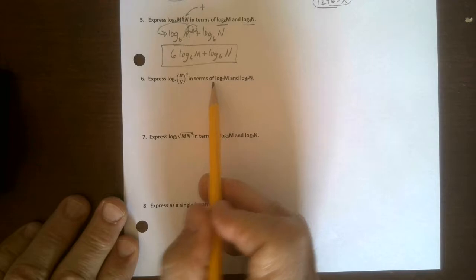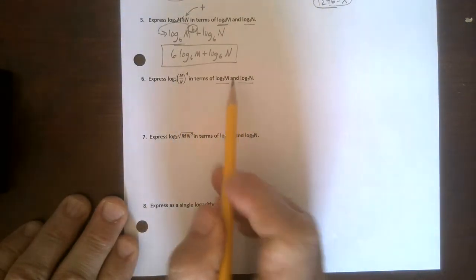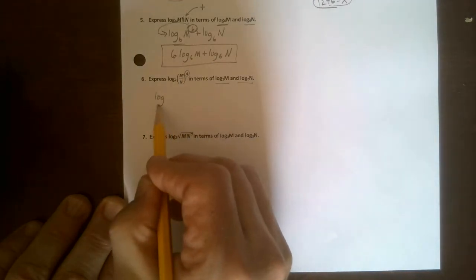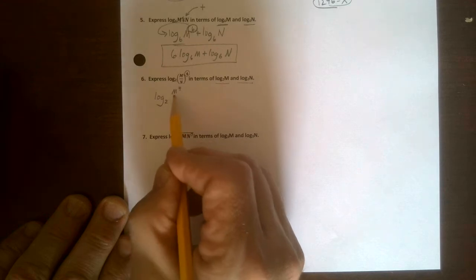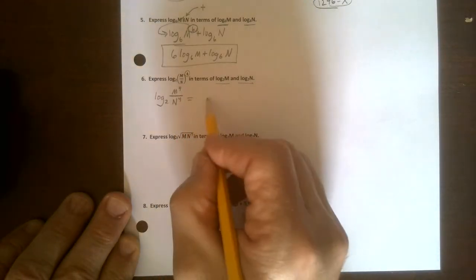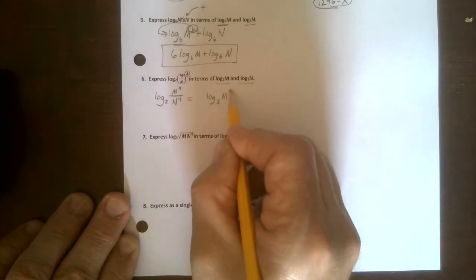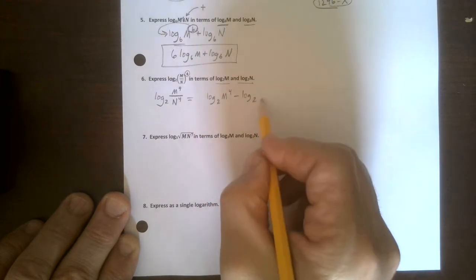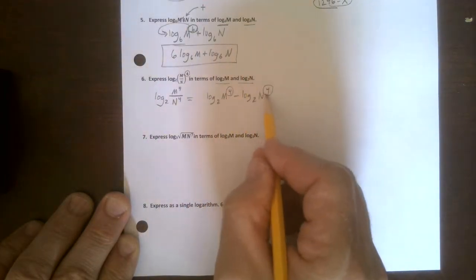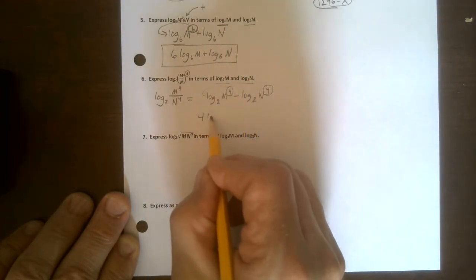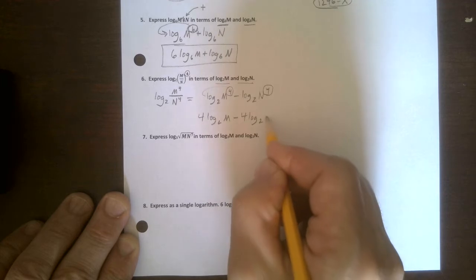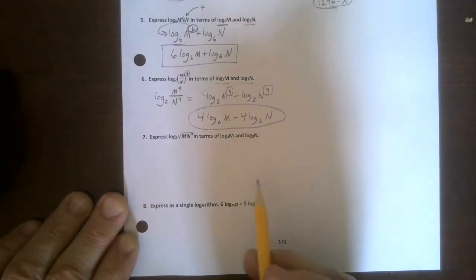Number 6, same thing. They want you to take the 1 log and split it into 2 with your mul. Now you notice this power of 4, we're just going to attach it to these two things first. So that'd be m to the fourth over n to the fourth. Remember, division means subtraction. So that'd be log base 2 m to the fourth minus log base 2 n to the fourth. And like I said in the previous problem, if you have law 3 lurking, you need to take care of it. So that would be 4 log base 2 m minus 4 log base 2 n. There's your answer.